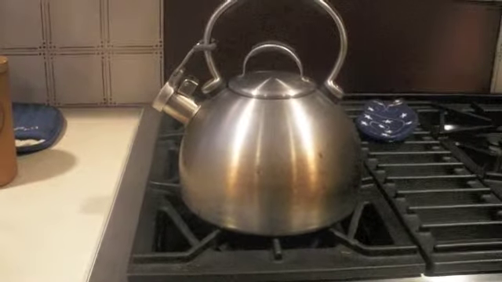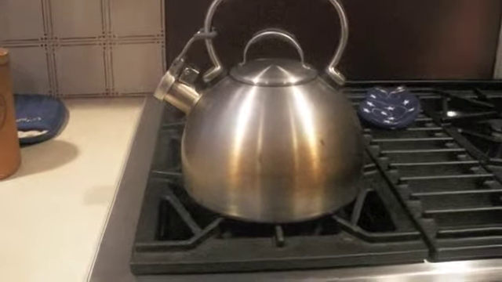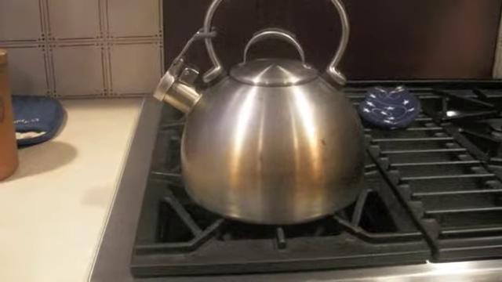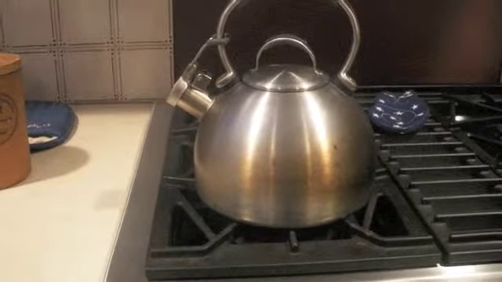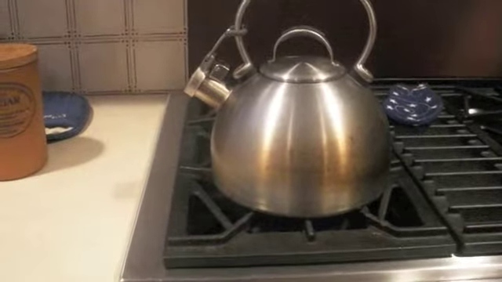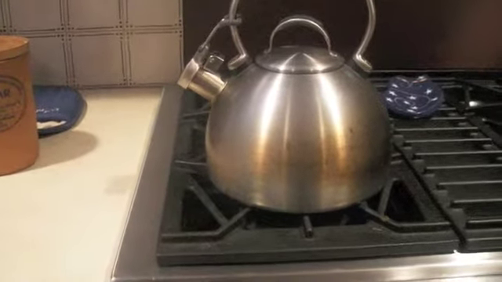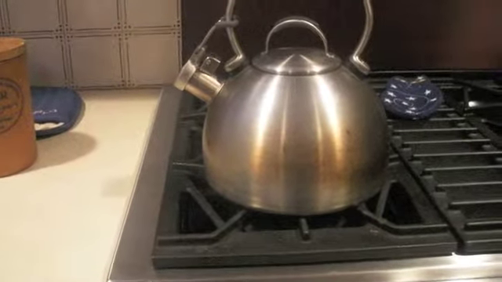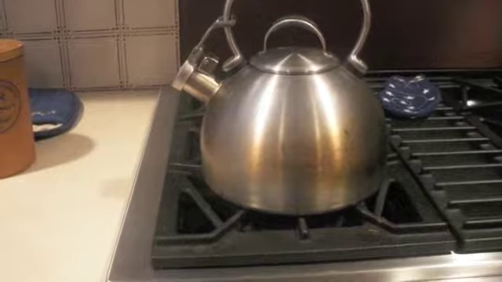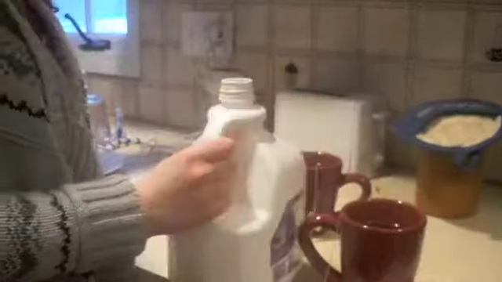As the particles of water at the bottom of the kettle increase in speed, they become less dense than the water particles at the top of the kettle. Therefore, they rise while the denser particles at the top of the kettle sink to the bottom, where they will undergo the same process. This creates the circular motion we call convection.